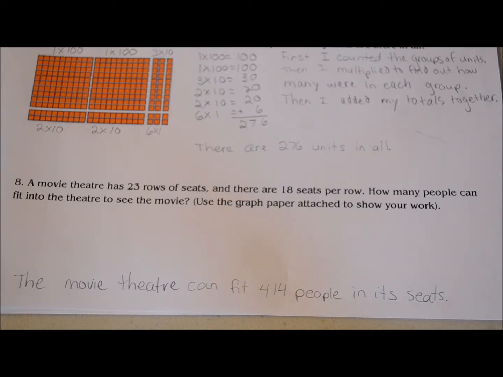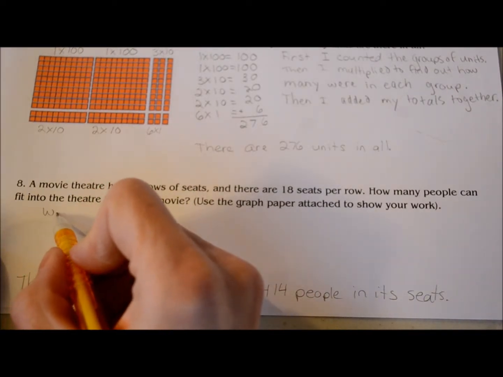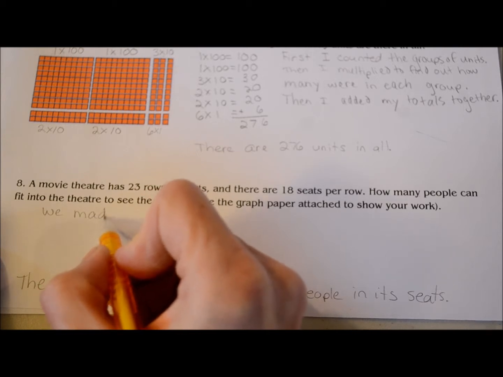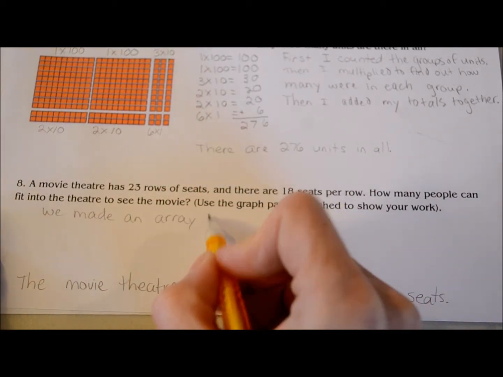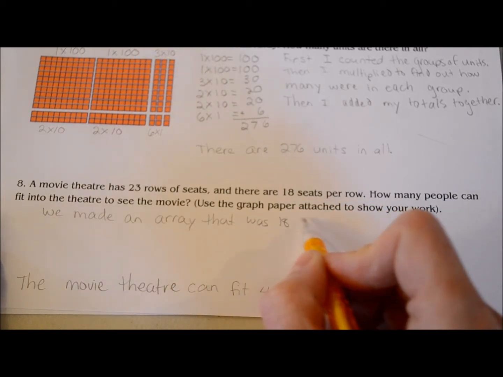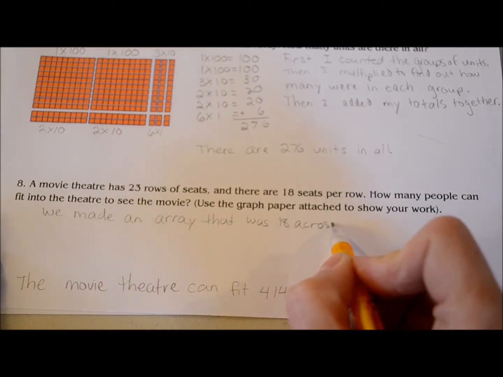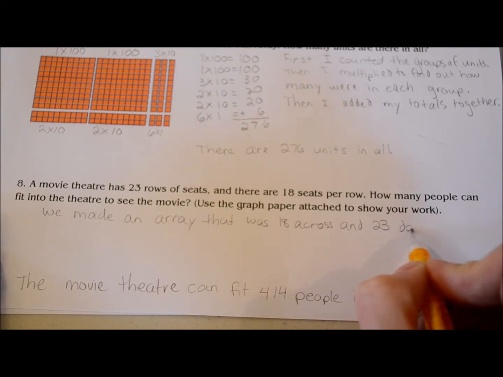You can describe, you can explain your system, what we did here. So we made an array that was 18 across and 23 down.